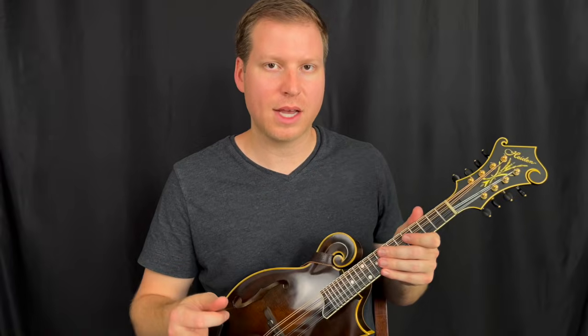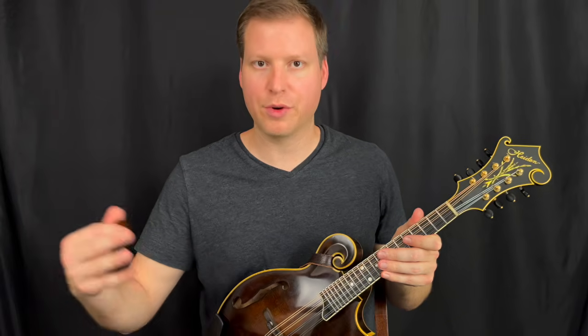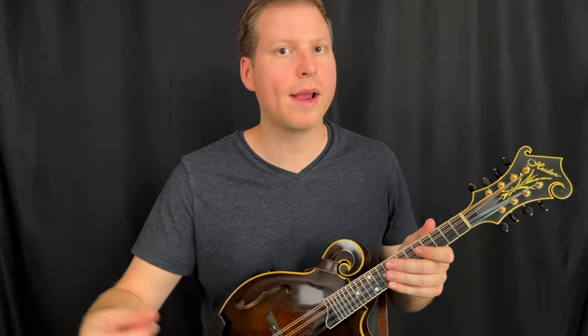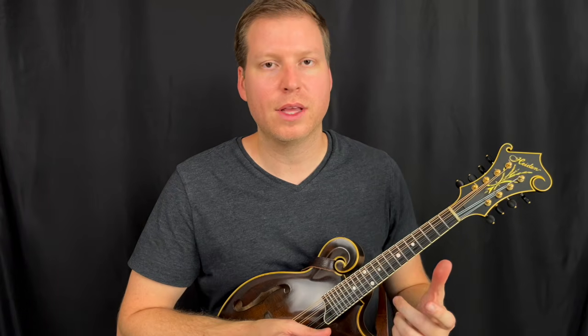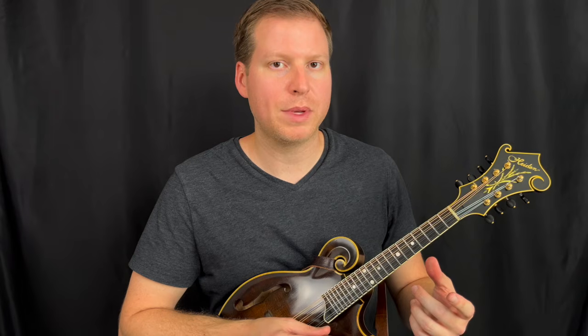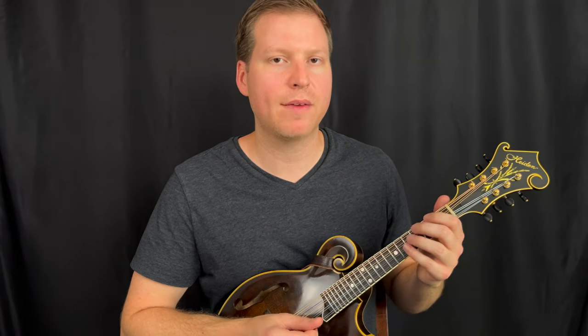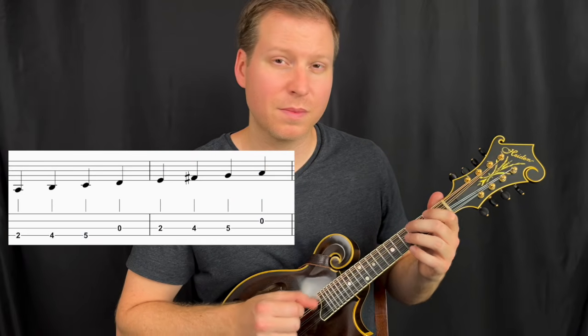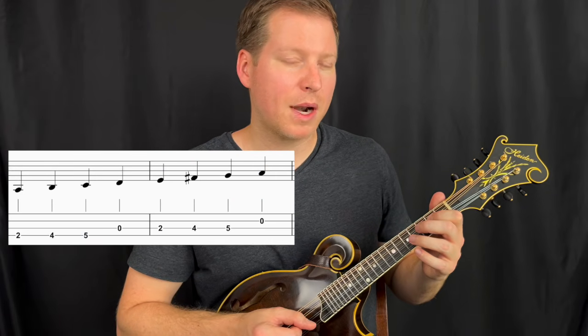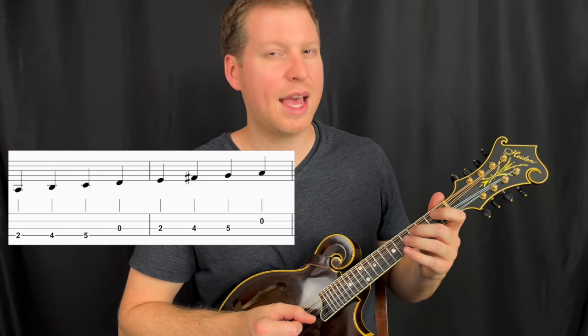Another really common sound that I want you to be aware of when you're out there playing bluegrass music or whatever: if you think about it in terms of modes, it would be the Dorian mode, so it's A Dorian. That's essentially where we have that same minor scale, but I want to have an F sharp and the G natural.